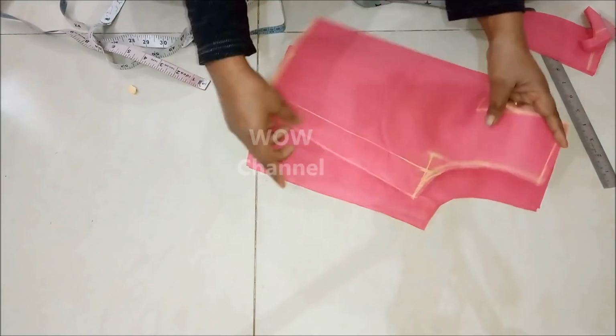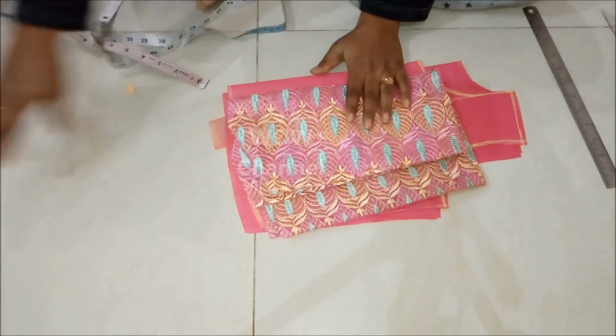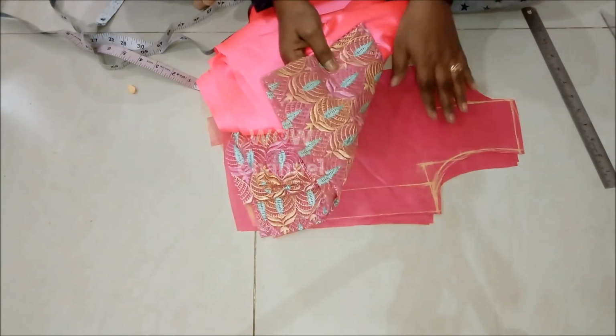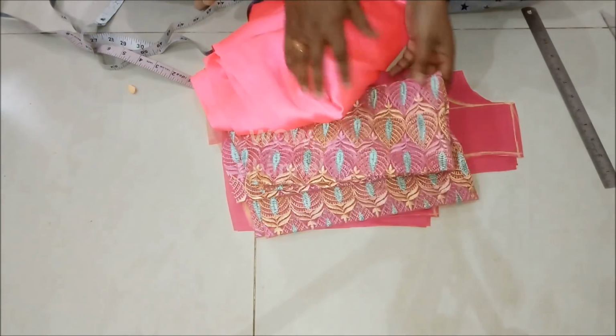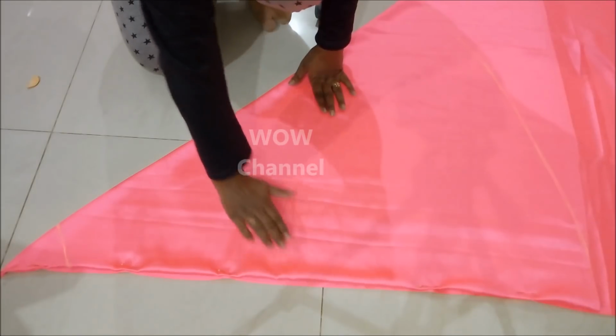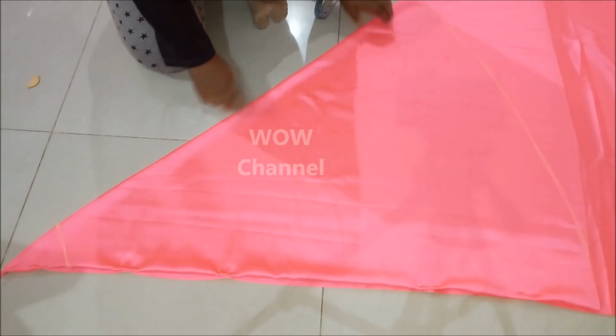Similarly, cut the same bodice patterns from the embroidered net and satin fabrics. Now I am cutting satin circular skirt. For this skirt, I am cutting 2 half circles. So fold the fabric like a triangular shape like this.